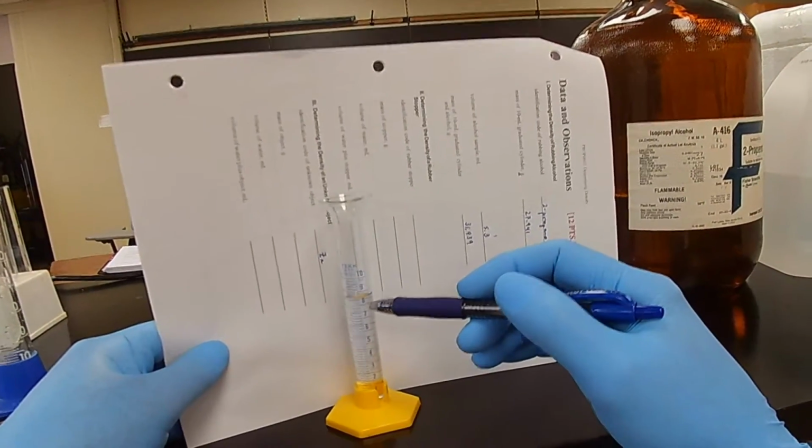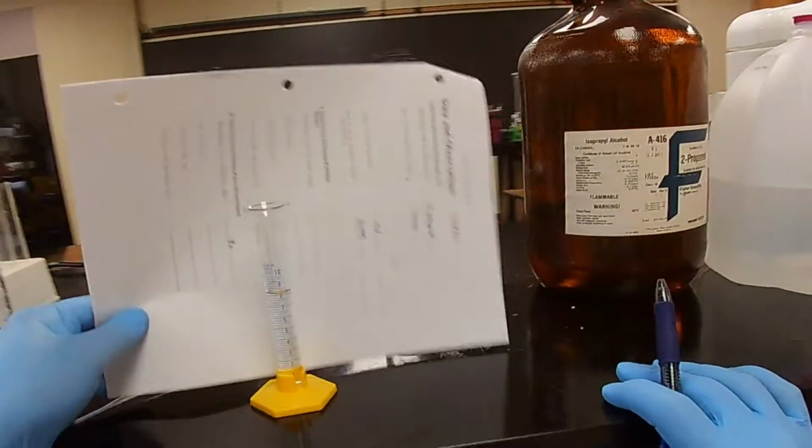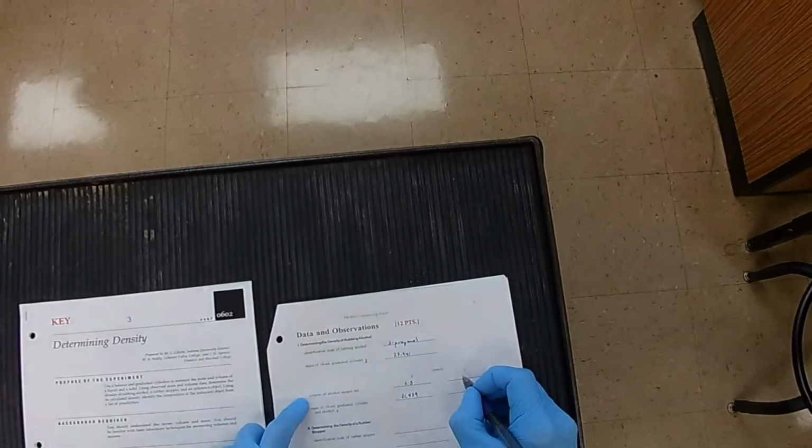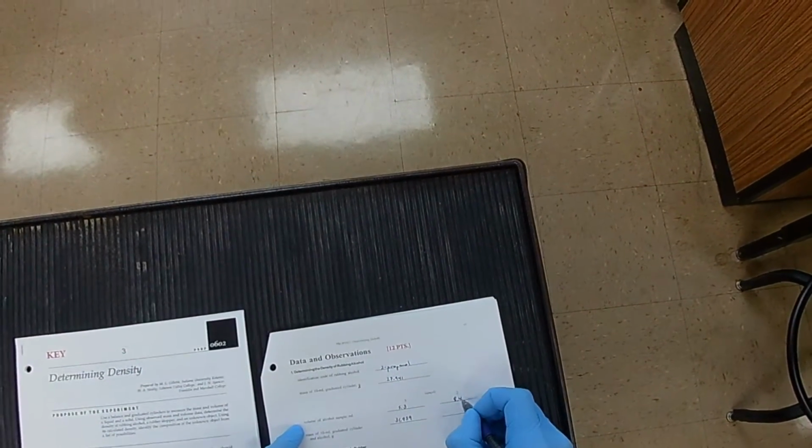Okay, so I've got 8.4 milliliters. 8.4 is the new volume. Now what's the new mass?